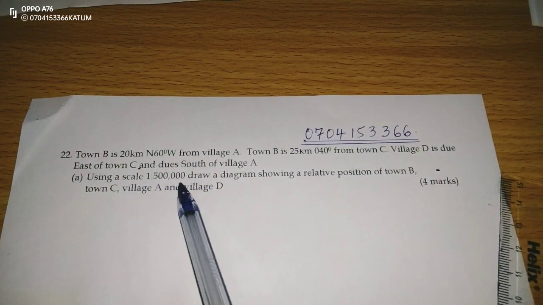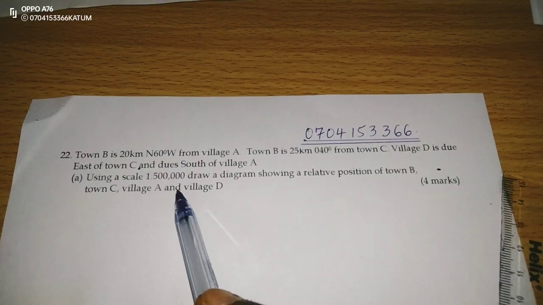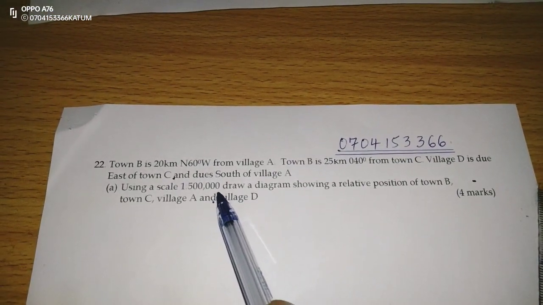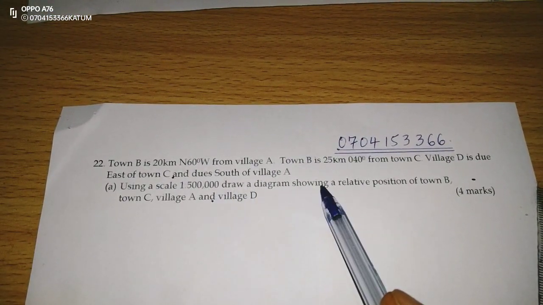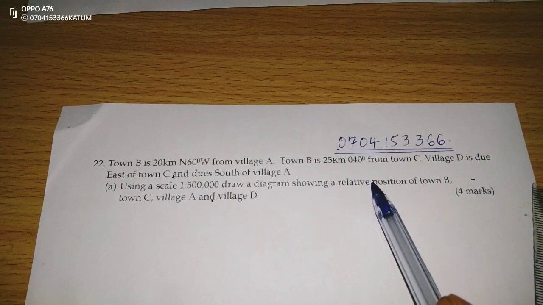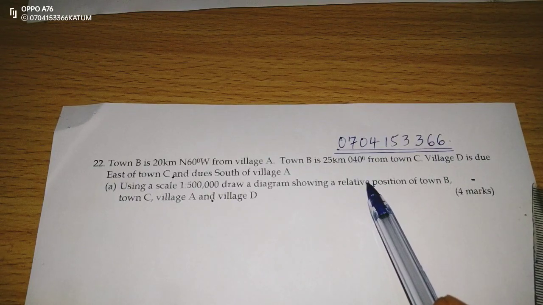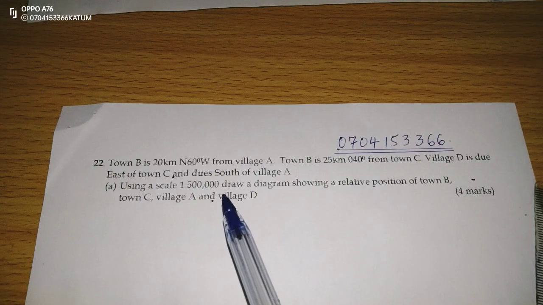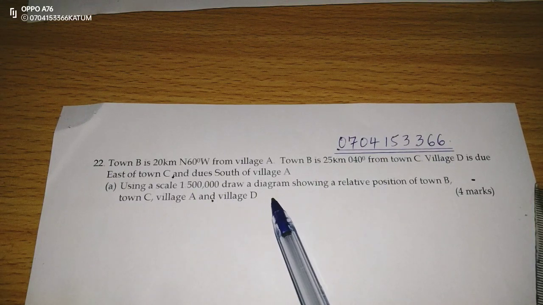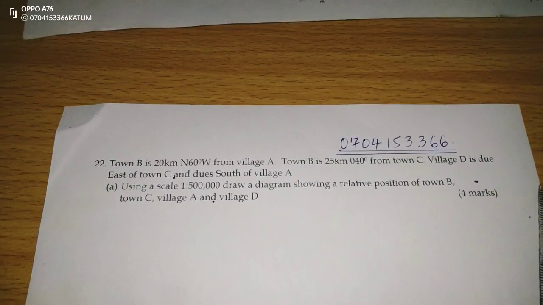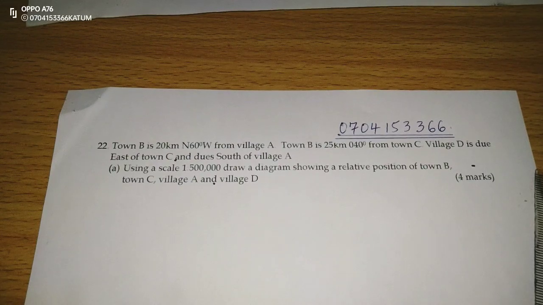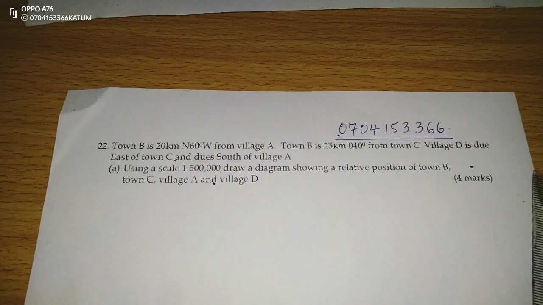We are told, using a scale 1:500,000, draw a diagram showing relative position of town B, town C, village A, and village D for 4 marks. So that is exactly what we're going to do. But the first thing to do is to interpret the scale provided.